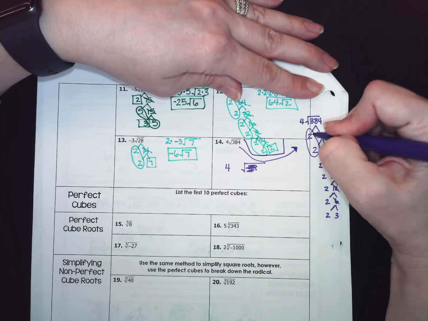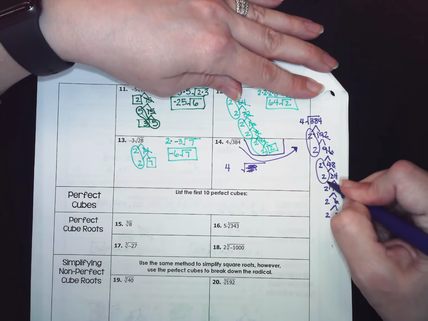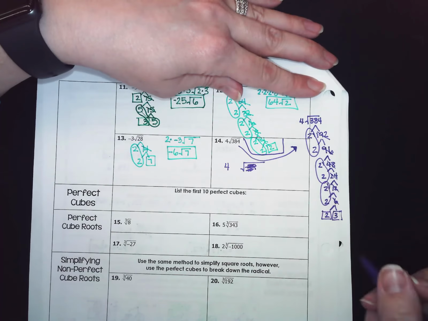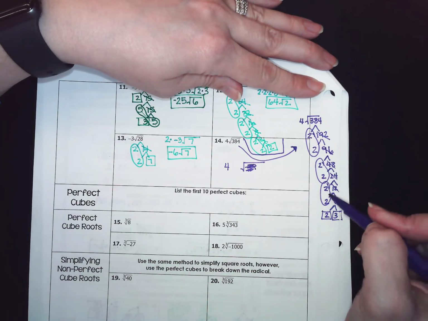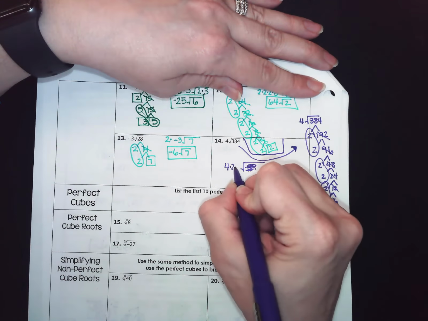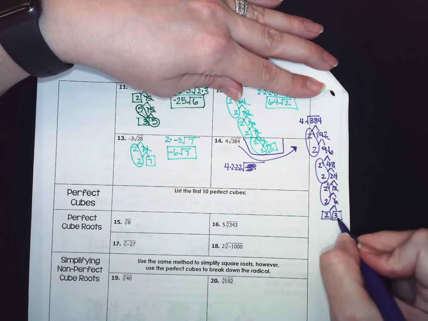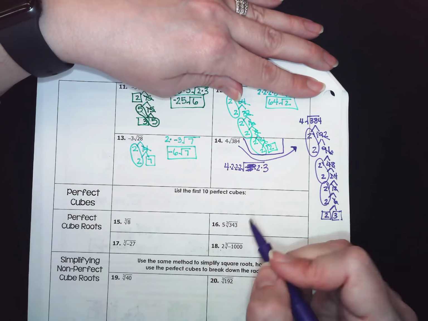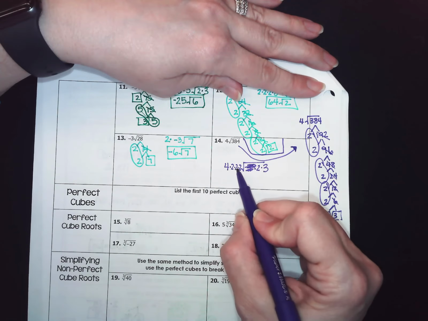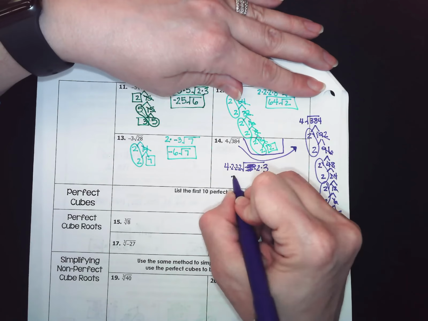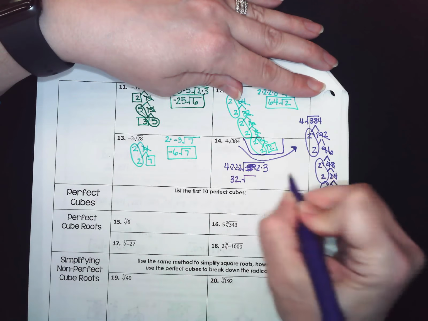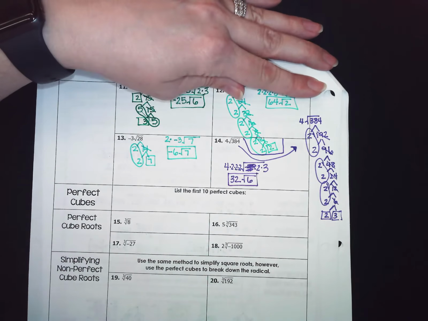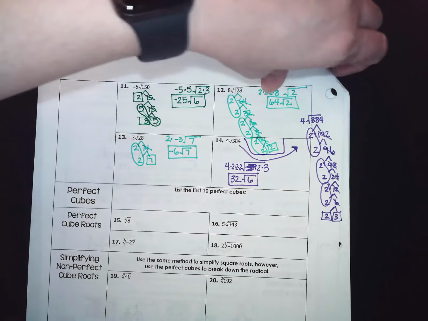Okay, so here's a pair of 2's, a pair of 2's, a pair of 2's, and then this 2 and this 3 don't have a pair. Alright, so I have 1, 2, 3 pairs of 2's. So on the outside I have 3 2's. Inside I have a 2 and a 3. Okay, so 4 times 2 times 2 times 2 is 32. Square root of 2 times 3, which is 6. Alright, so go on to the next page.